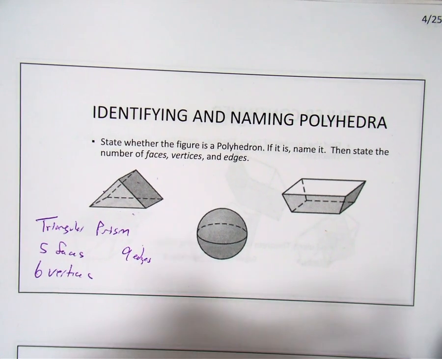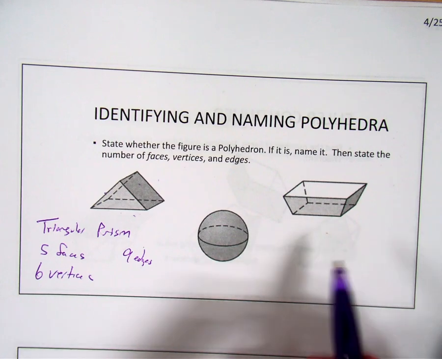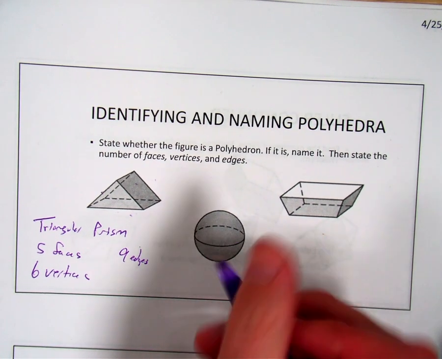Our middle one here is a sphere. It's rounded, not a polyhedron, because it's round.